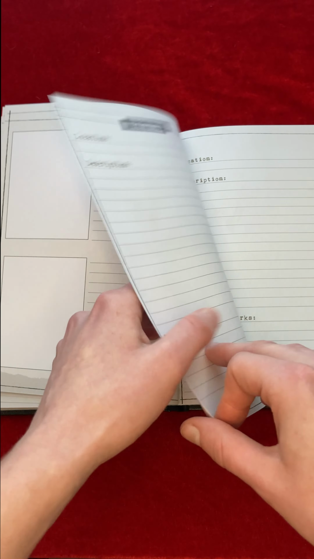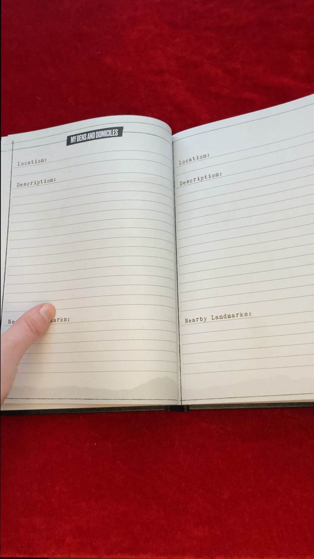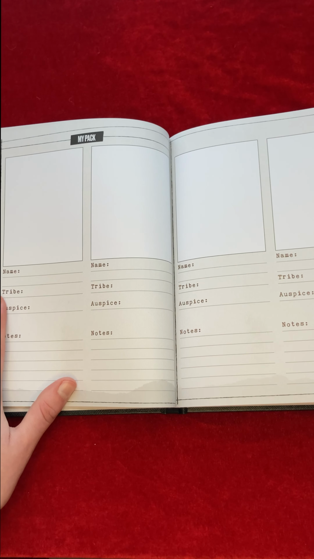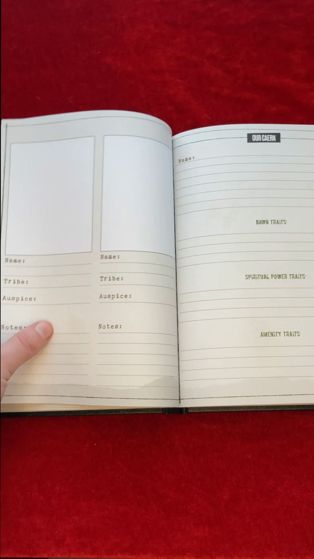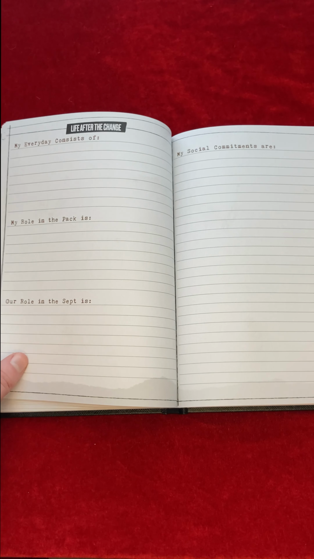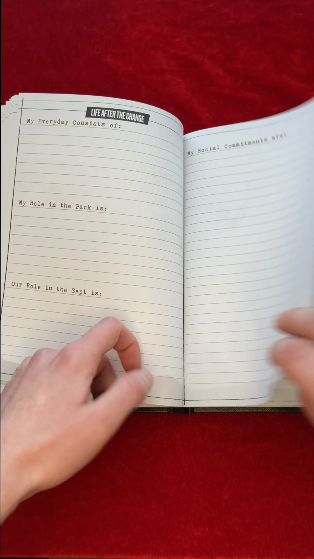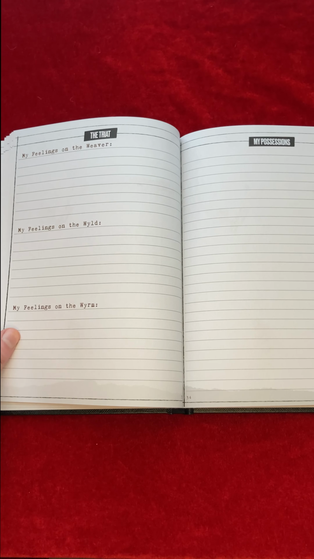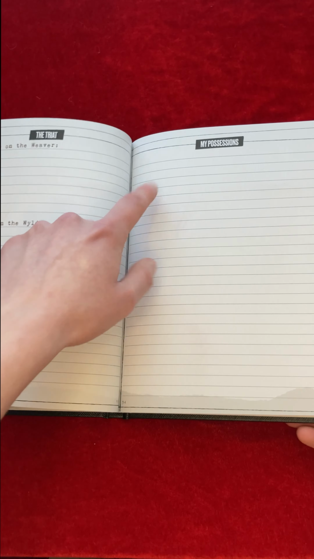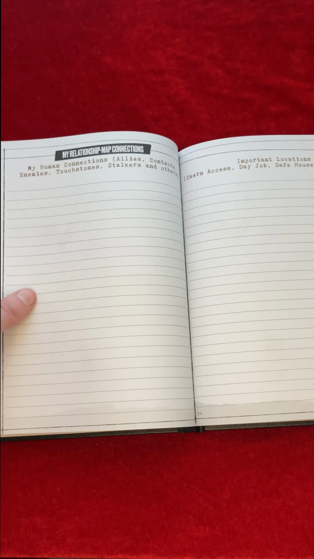As you can see here, there's also spots for touchstones, places to draw. There's some spots to write about different locations within your game. You have a place to write about your pack and draw pictures if you want. If you don't like drawing, you can always print out different pictures from the internet and paste them in there. And there's more spots with writing prompts to write about what it was like after the change. You can write about your character's feelings, and then, of course, you have a whole page dedicated to your possessions, so you can write about all of the items you find.